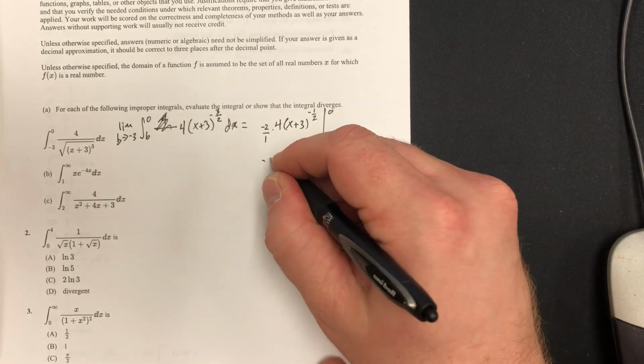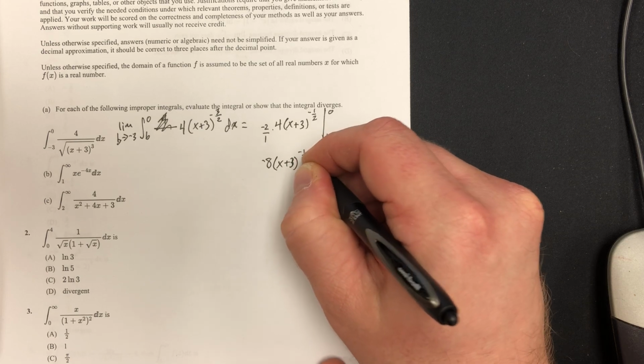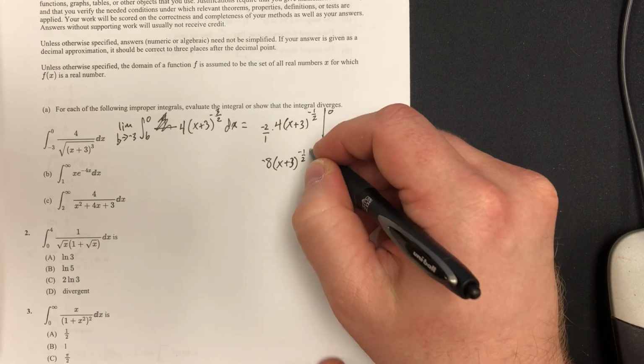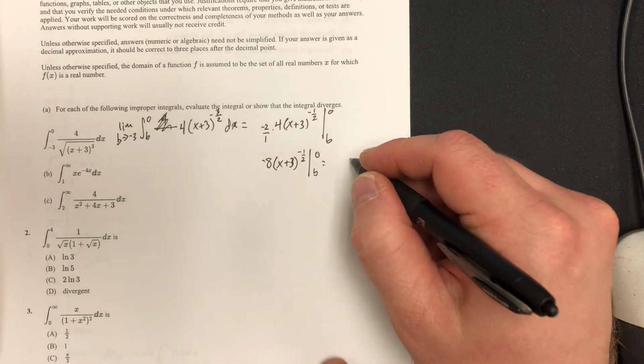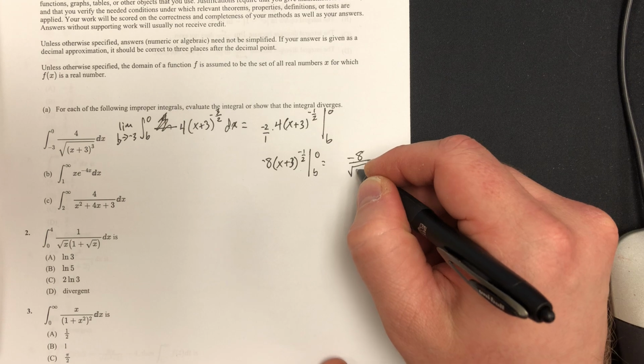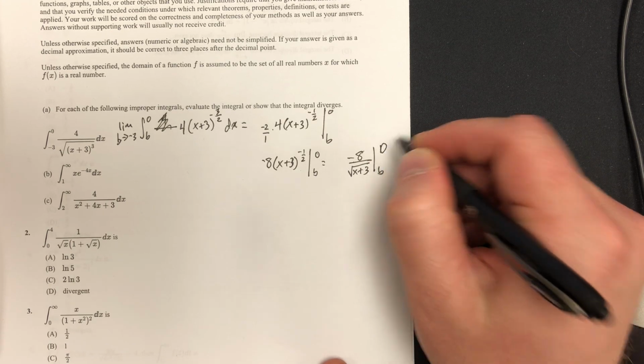So you got -8 times x plus 3 to the -1/2, which we could rewrite as -8 over the square root of x plus 3 from b to 0.